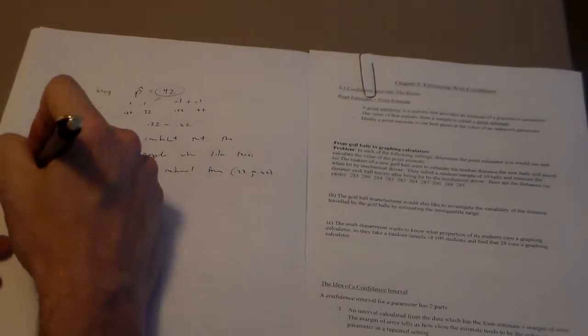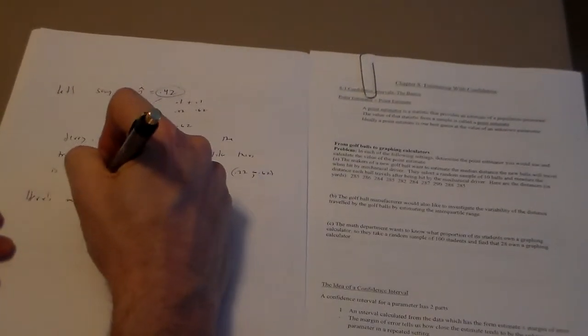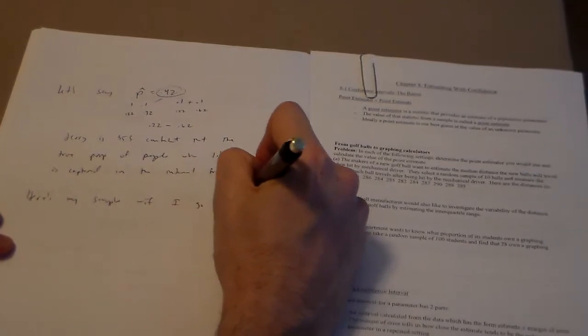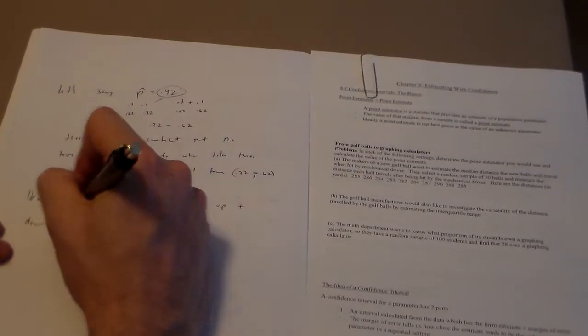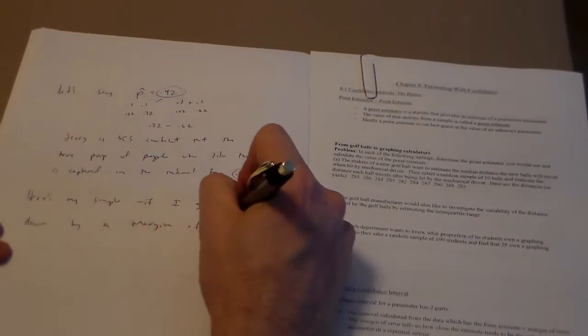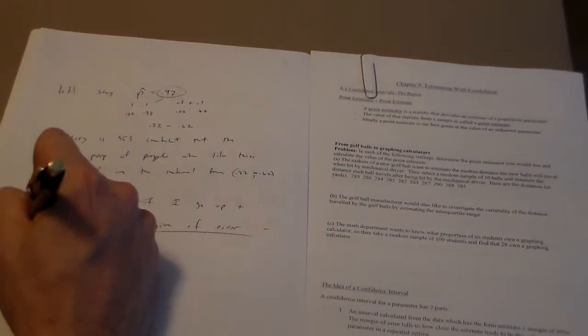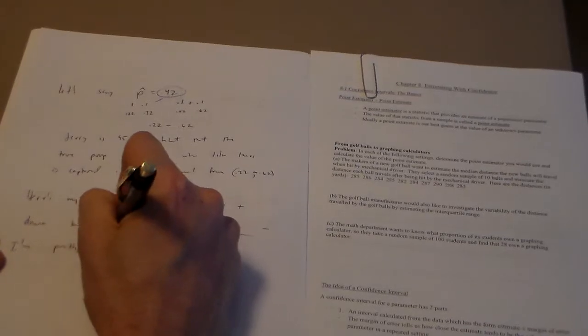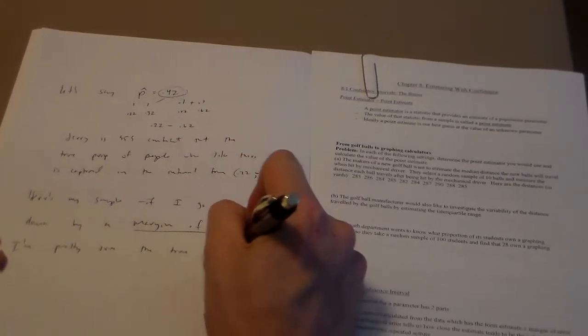Okay? So what do you say? Here's my sample. Here's the information that I got. If I go up and down by a margin of error, I'm pretty sure the true P is captured. Pretty sure it is.